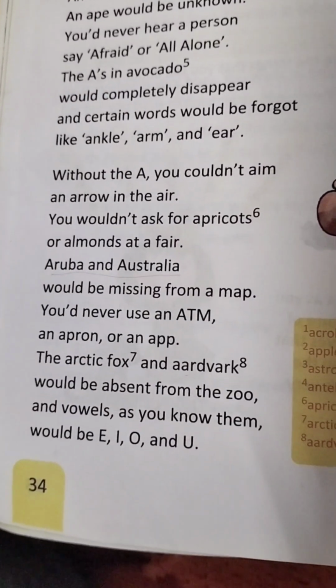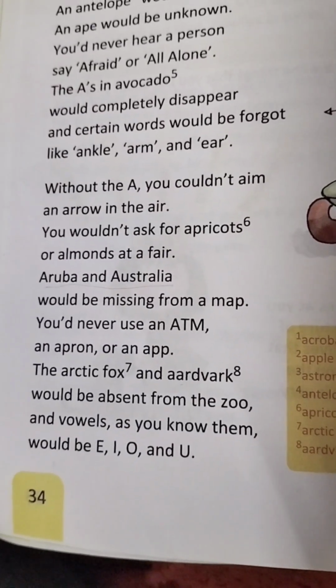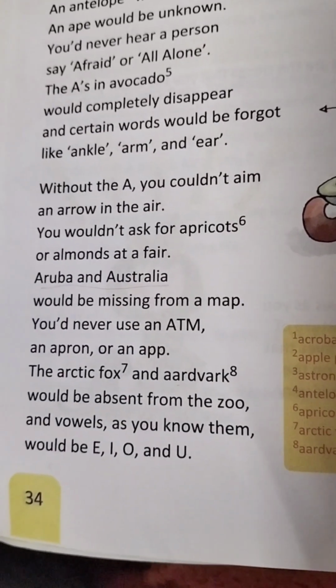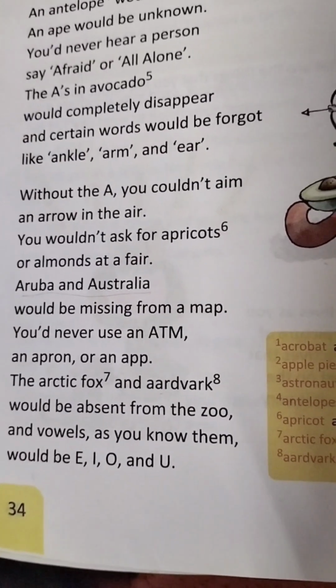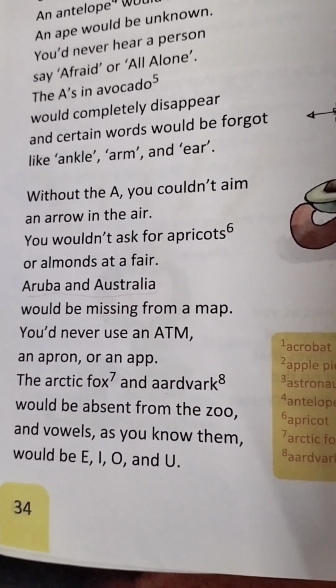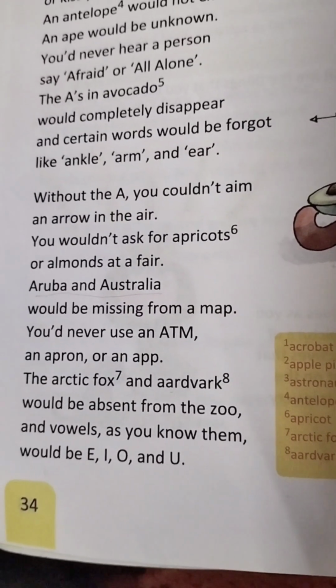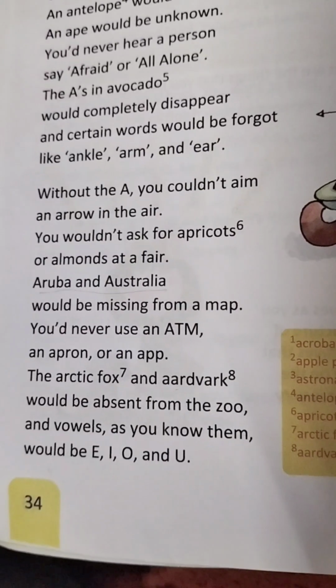So let's move to the next stanza. Without the A, you couldn't aim an arrow in the air. You wouldn't ask for apricots and almonds at a fair because all these words have letter A: apricots, almonds, ear, arrow. So without this letter A, all these words would be useless.